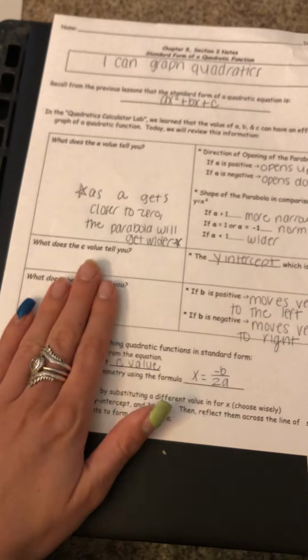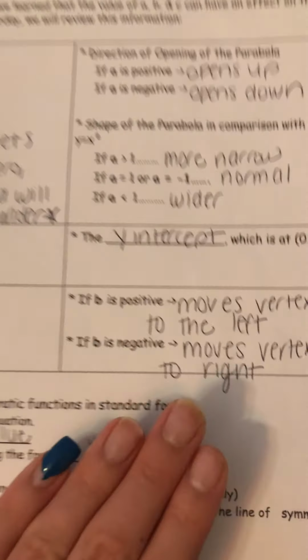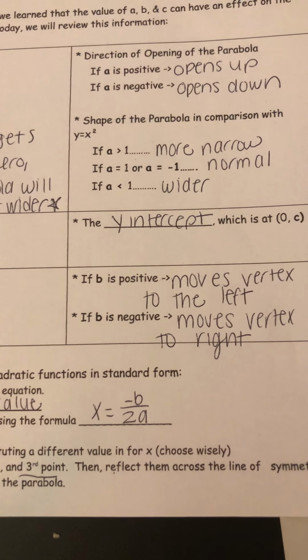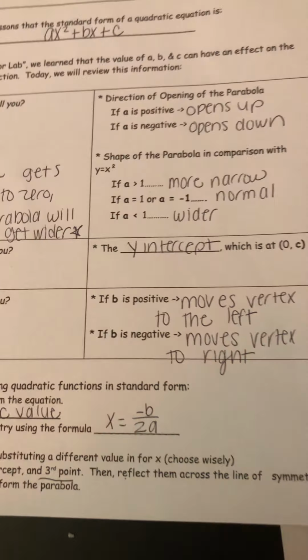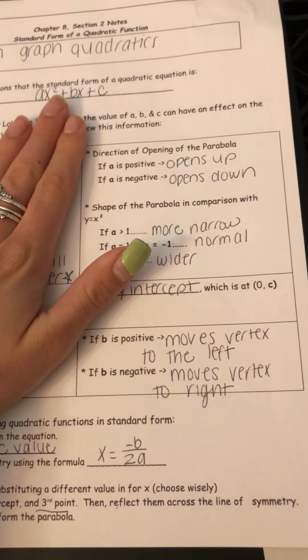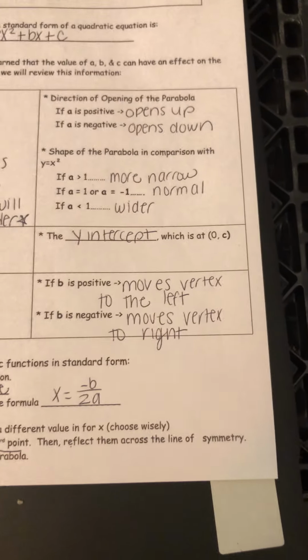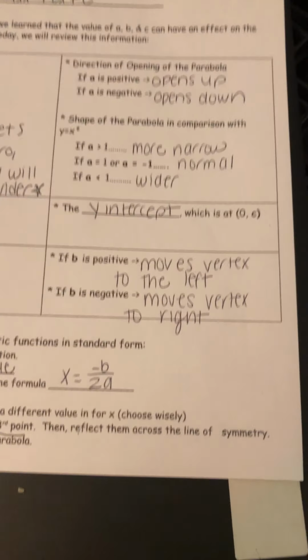And what does the b value tell you? If b is positive, it'll move the vertex to the left. And if b is negative, it will move the vertex to the right. So whatever number is with your middle term there will move the vertex left or right, depending on whether or not it's positive or negative.